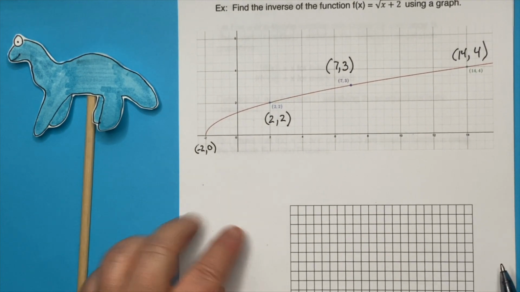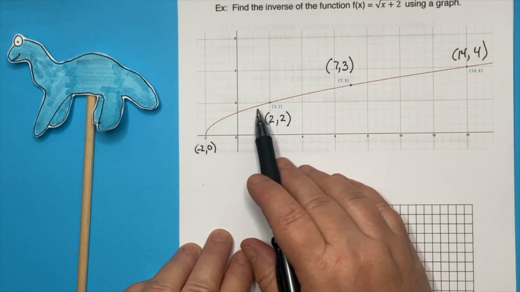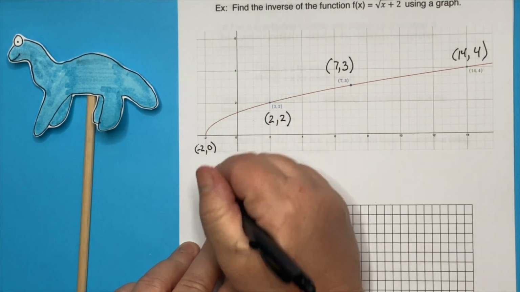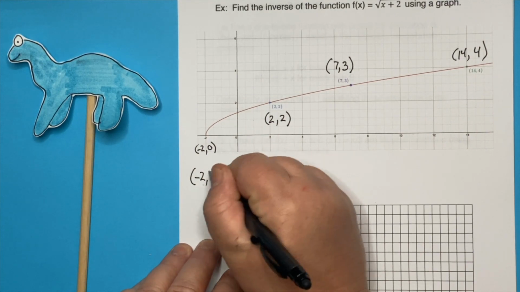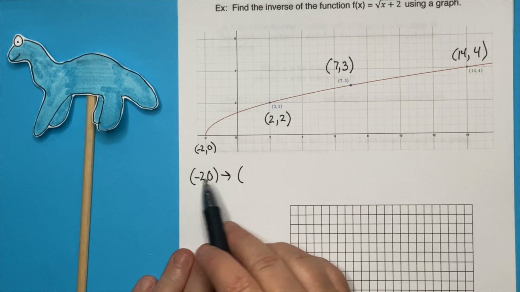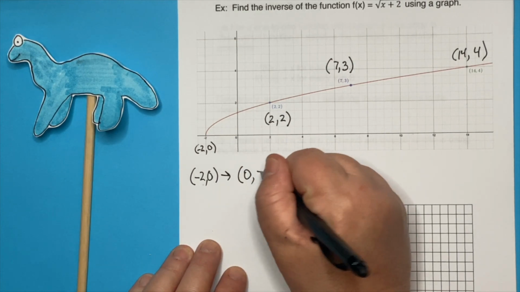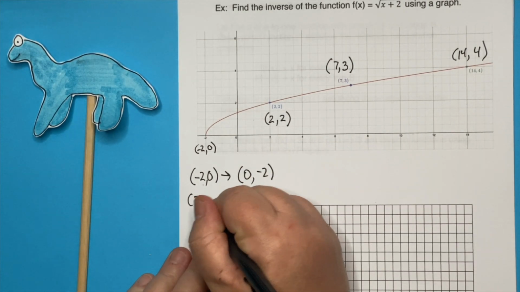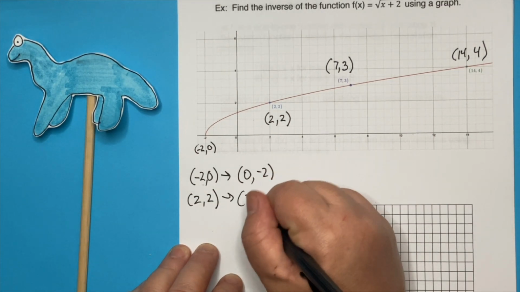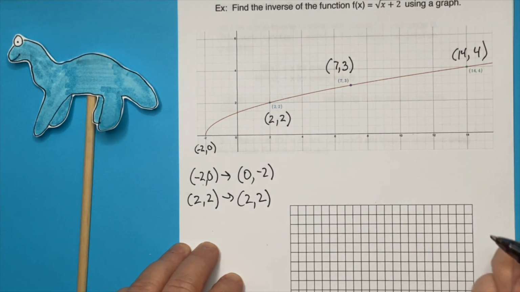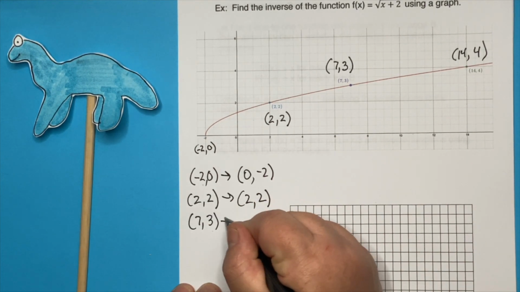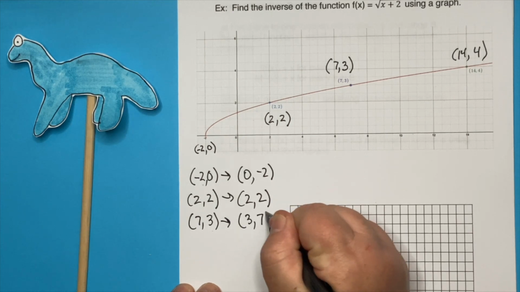Well, I'm going to take each of these 4 points and write them in reversed order. So what do I mean by that? -2, 0 becomes 0, -2. 2, 2 is nice and easy. 2, 2 becomes 2, 2. 7, 3 becomes 3, 7.